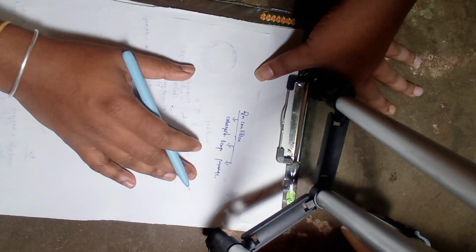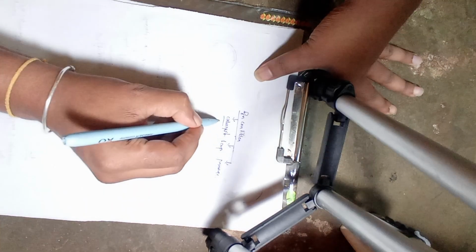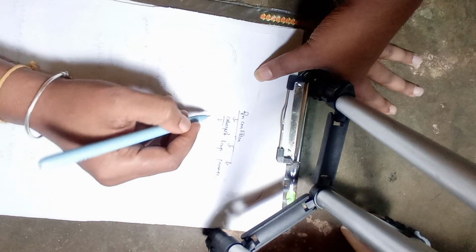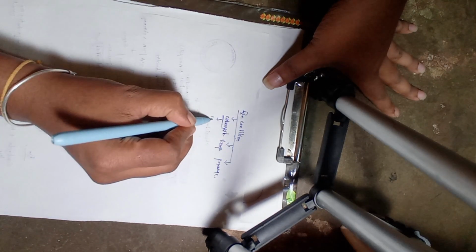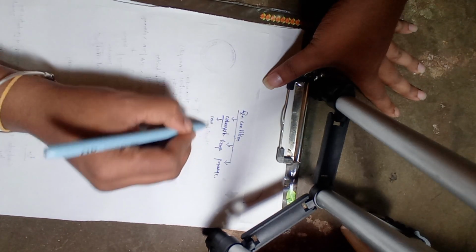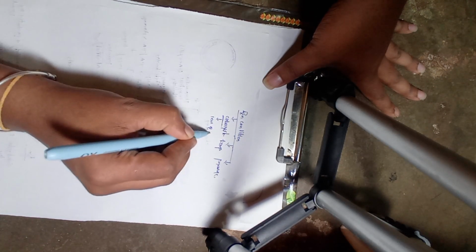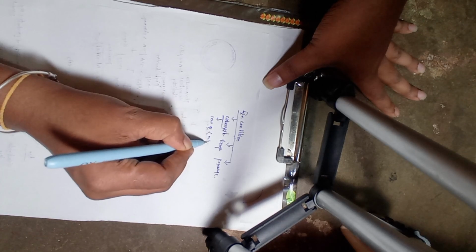So what is meant by a catalyst? A catalyst is a chemical substance used in a chemical reaction in very small quantity, that means in micro quantity.